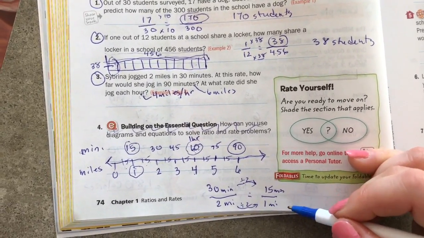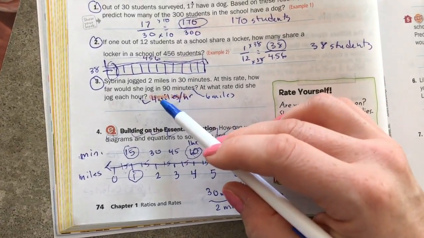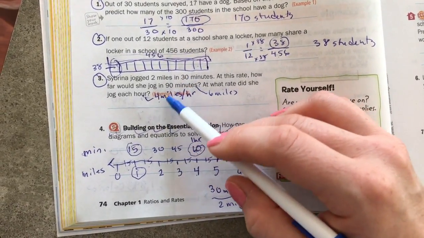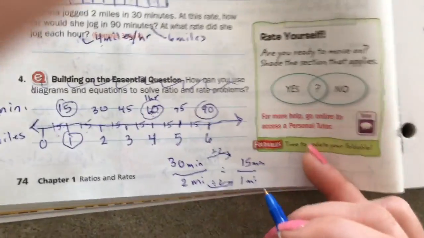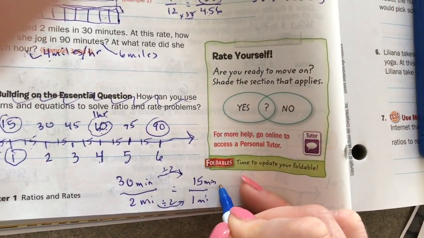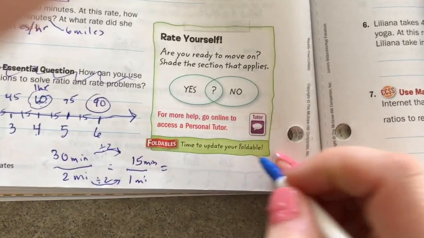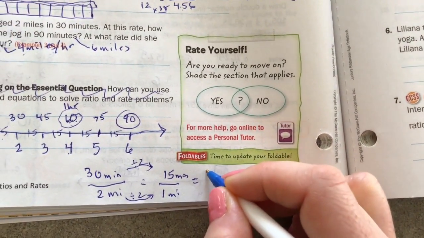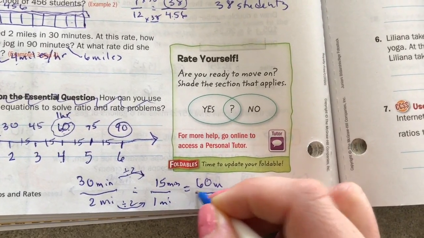So if she can do 1 mile in 15 minutes, how many can she do in 60 minutes and in 90 minutes? Now last time we did the 60-minute one first, so let's do that again. So if you have 15 minutes, 1 mile, how many in 60 minutes, because that's an hour.